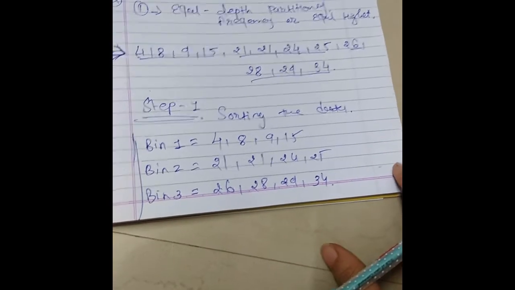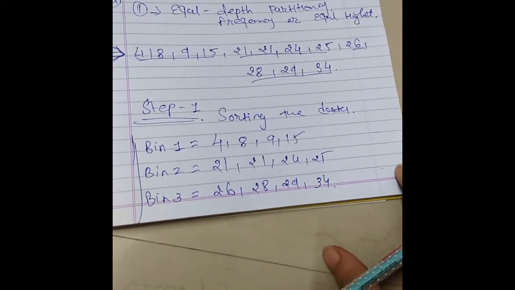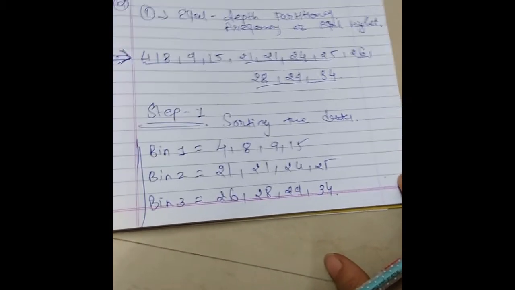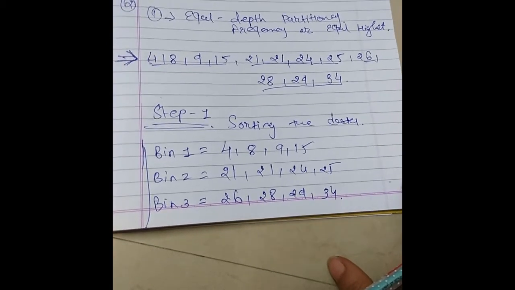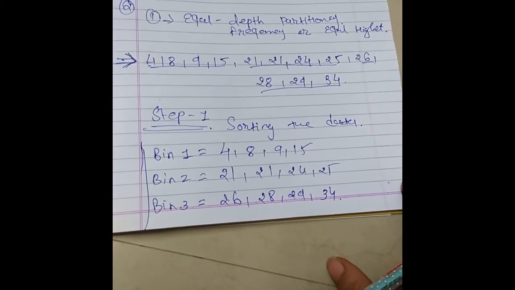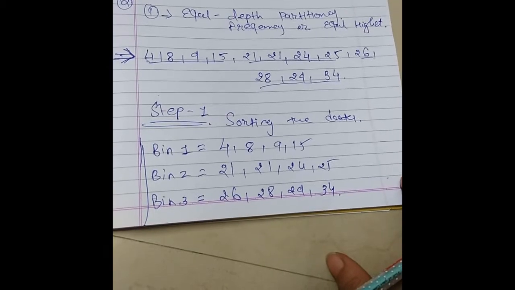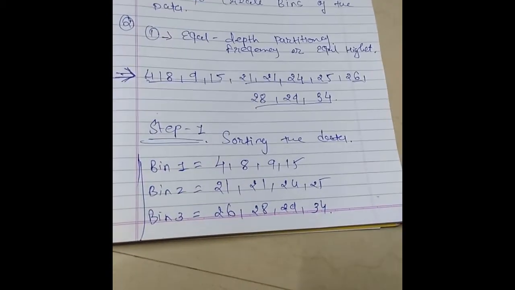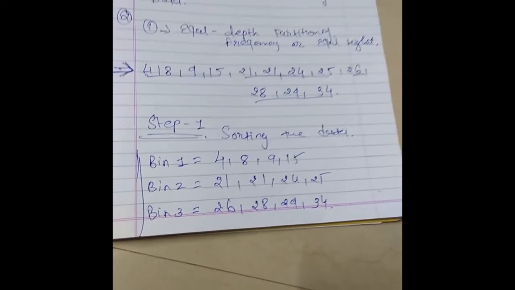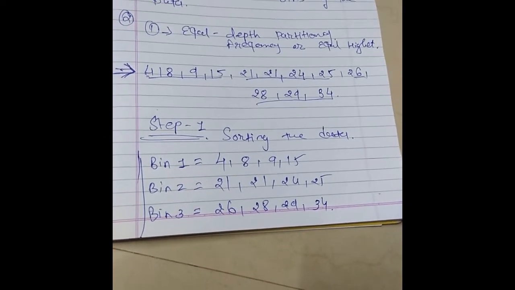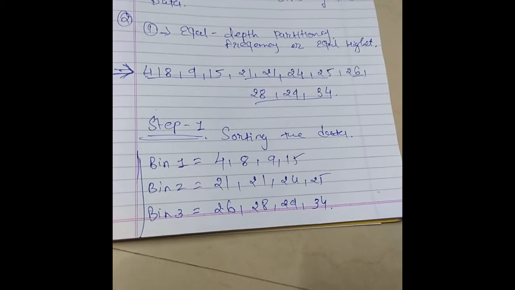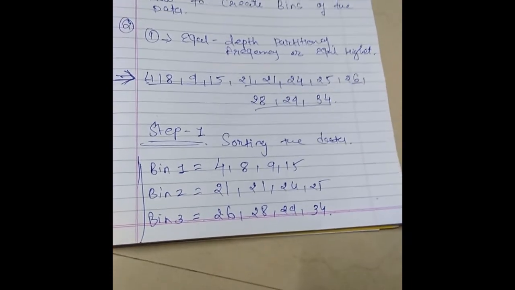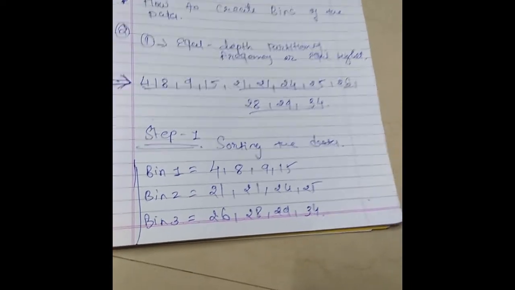So this is a simple method, and by using it we can create bins of the data, or divide the data. So this is the first way. In exams there are some sums, and mostly equal depth partitioning is asked. So this is a very important method.